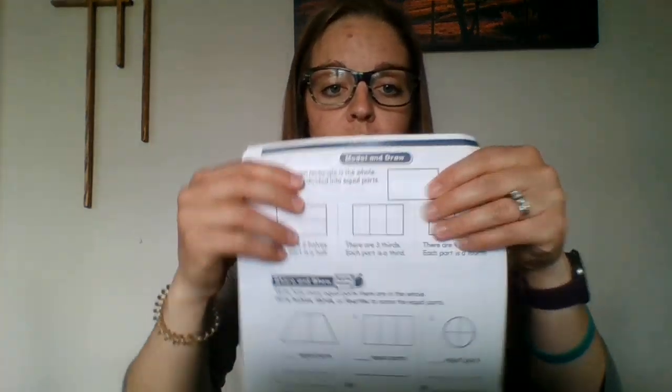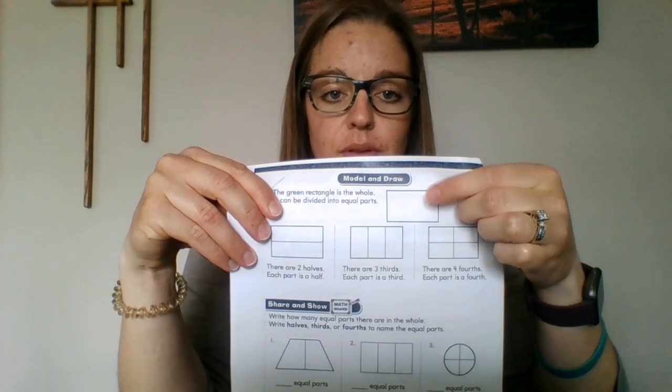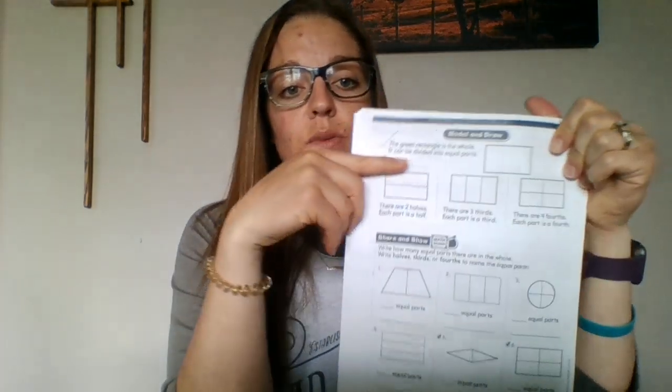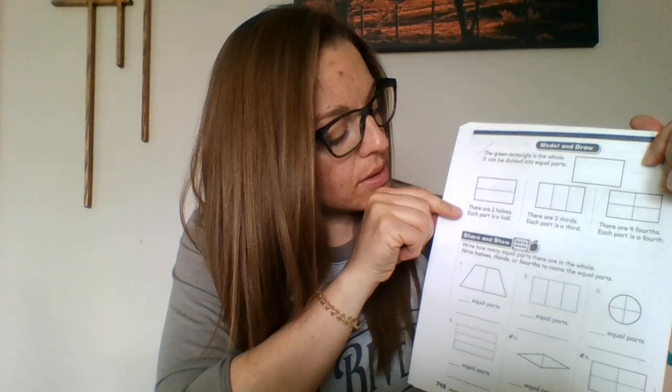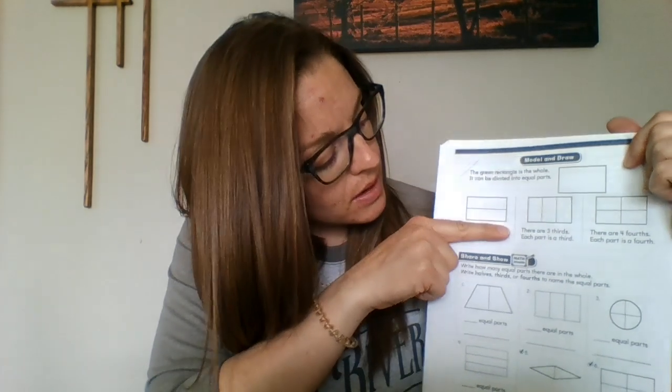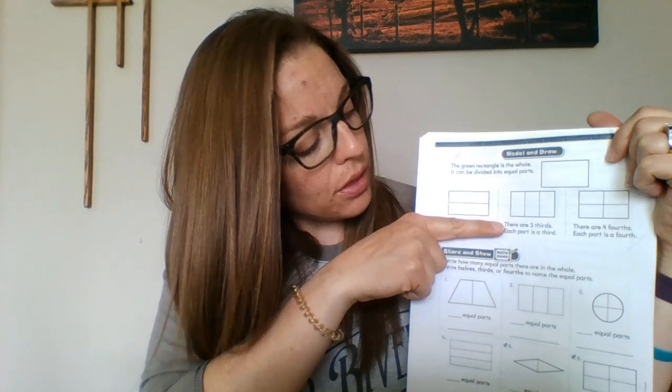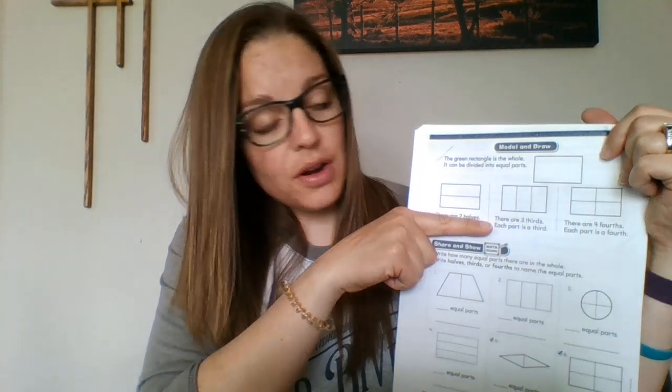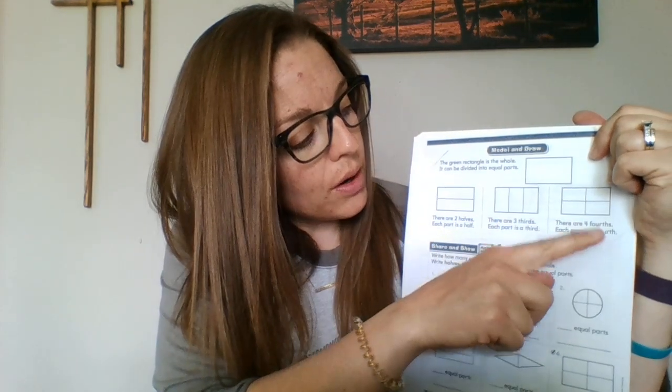So now on page 748, at the top, it says the green rectangle is the whole, and of course ours is in black and white, but this is what they're talking about. The green rectangle is the whole, and it can be divided into equal parts. And then below it says there are two halves, each part is a half, so 2 equal parts there. The next part says there are 3 thirds, each part is a third. The next one says there are 4 fourths, each part is a fourth.